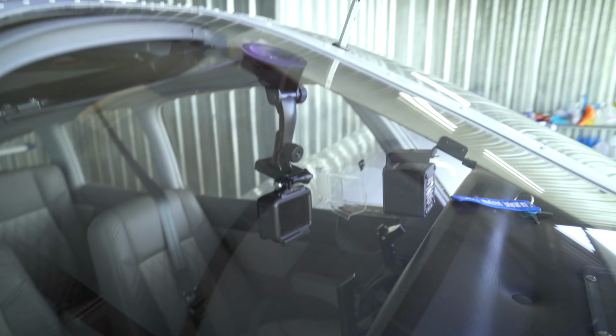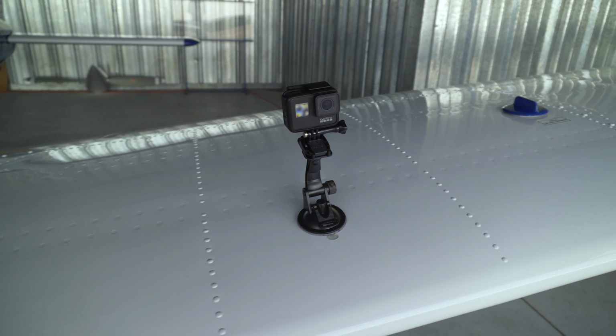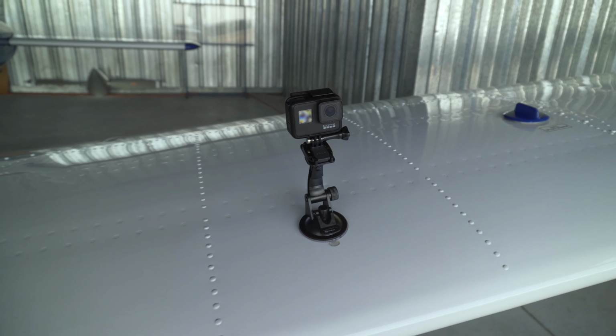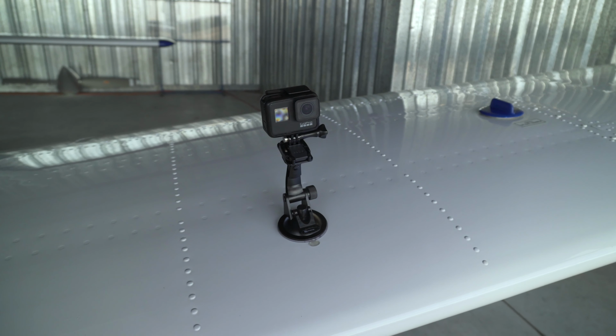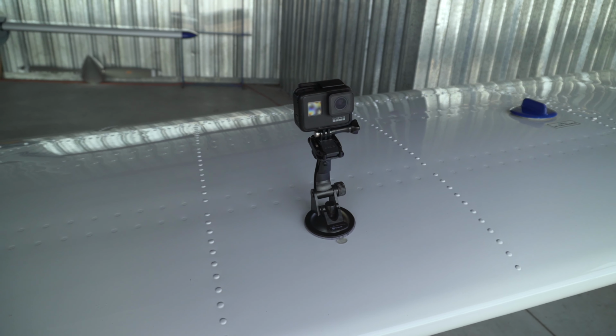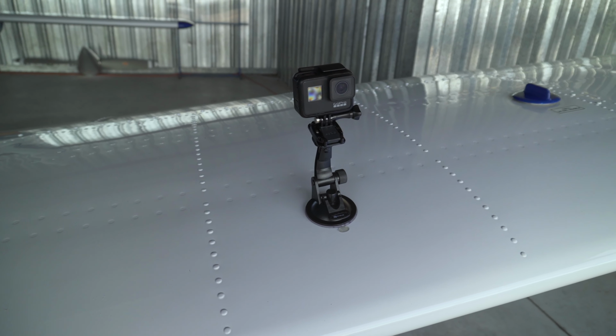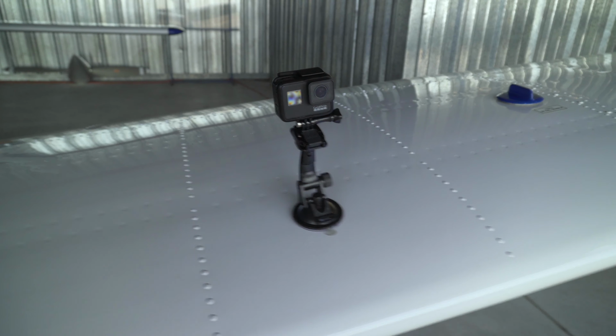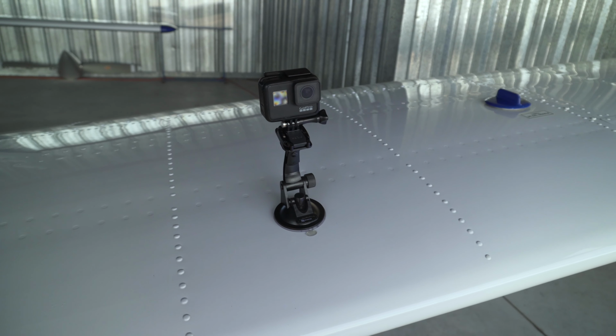It's just a great way to do some hands-off shooting in the cockpit when your hands are full. This works great, and it doesn't require any hard mounting, any sticky stuff, anything like that. So it's great and versatile. I can move it around the airplane, and it works really well for what I do.